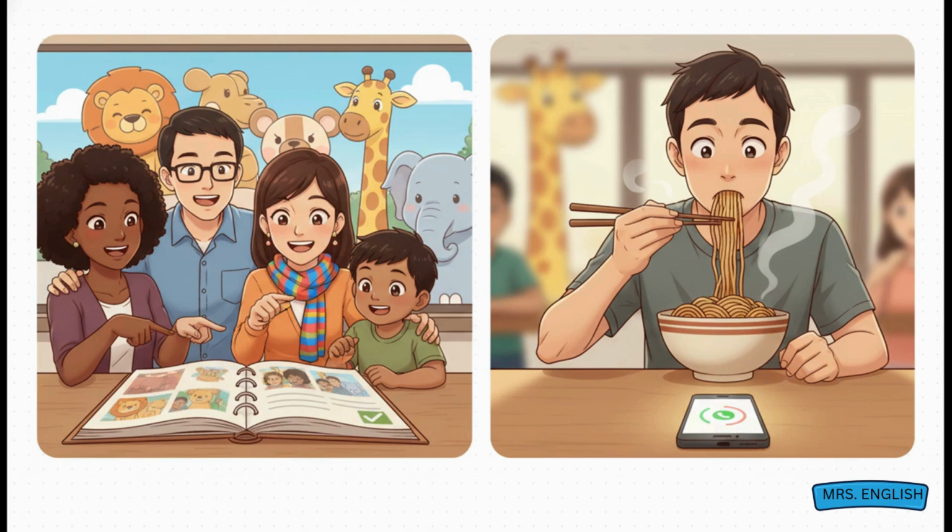But past continuous? That sets the scene. It describes an action that was in progress when something else happened.